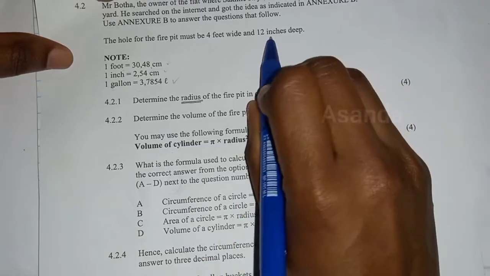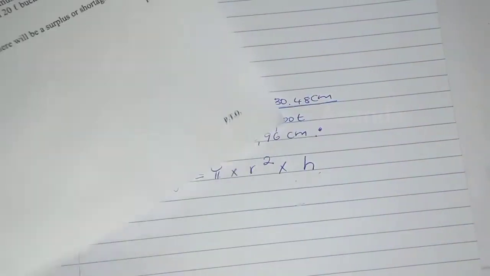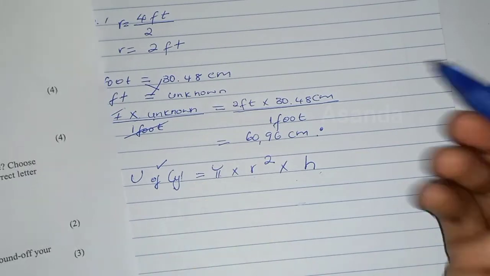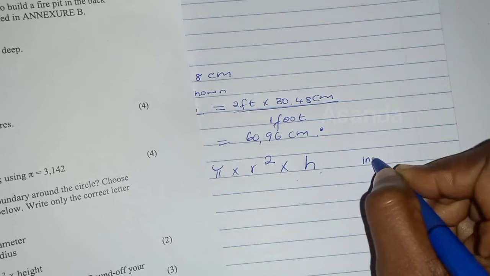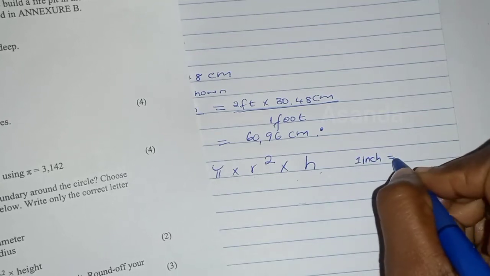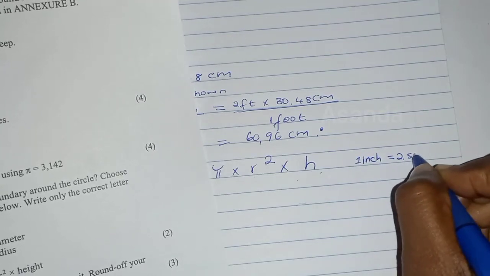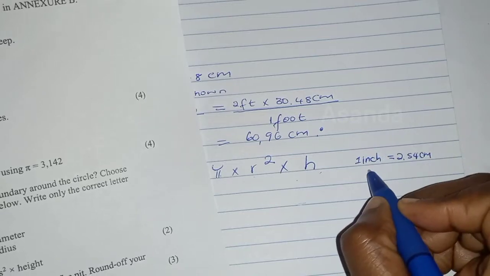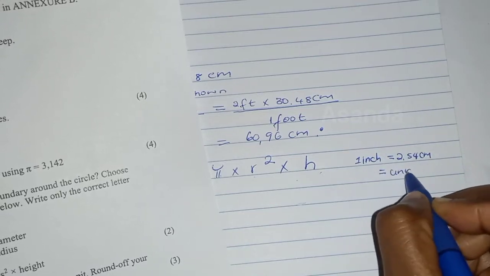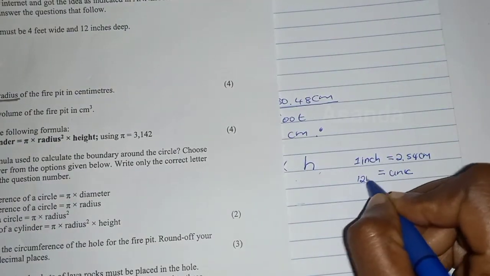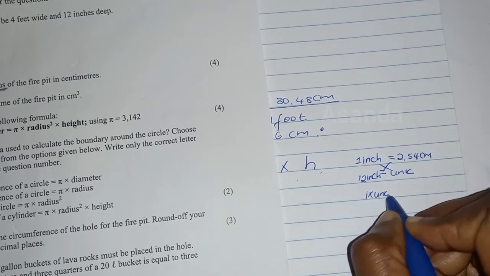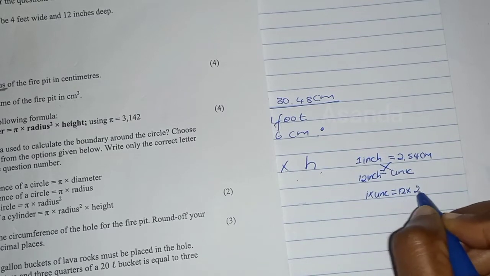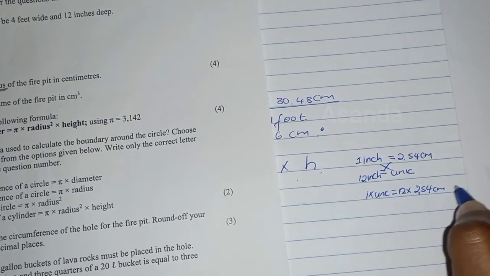My height is in inches, so I cannot use that. So I'm going to go to the side there and say 1 inch is equal to 2,54 centimeters. Then is equal to unknown. Then how many inches am I changing? 12 inches. Then I cross multiply, and I get 1 times unknown is equal to 12 times 2,54 centimeters.